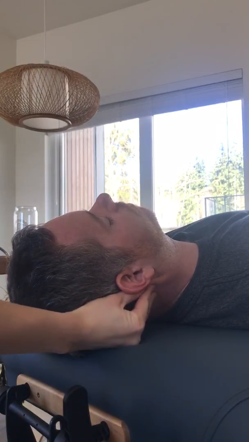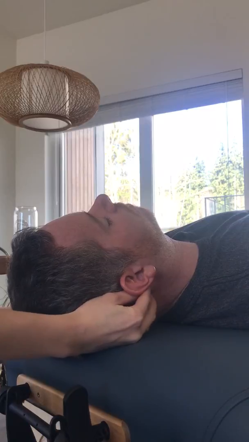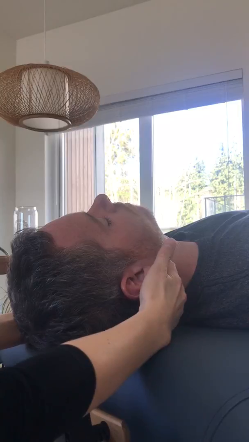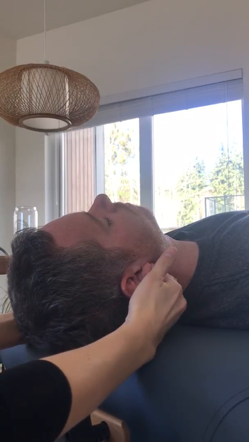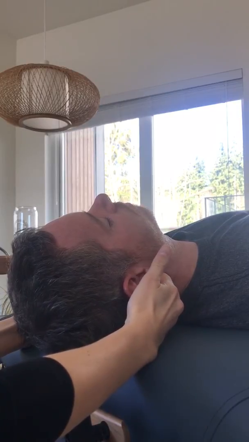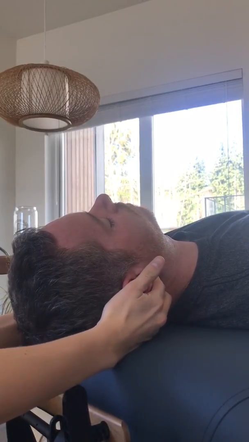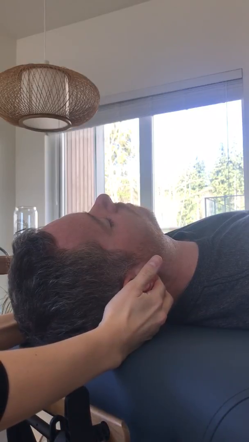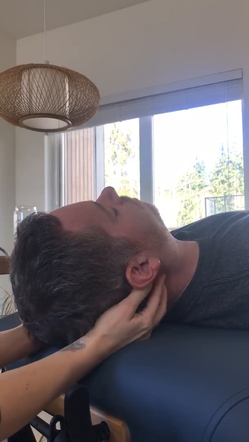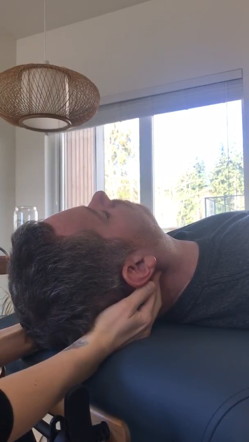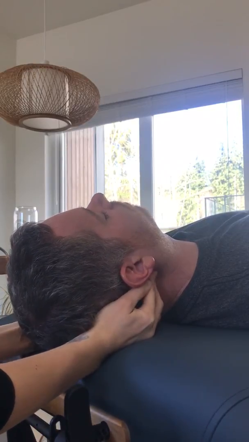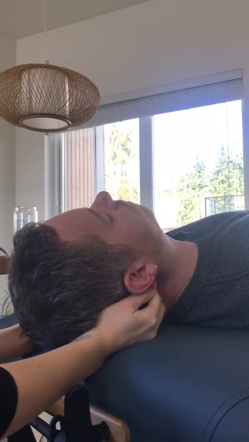For the lateral atlantoaxial joint, again, I'm finding the TVP of C1. So mastoid process, angle of the mandible, coming between and sinking medially until I find that TVP. Once I have this on the other side as well, I'm going to move just slightly inferior, scoop up the head again, and just a tiny bit of rotation. So C1, C2, that's our pivot joint. So rotation occurs here.